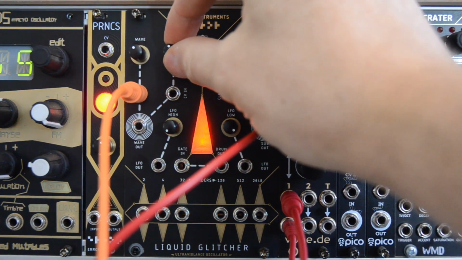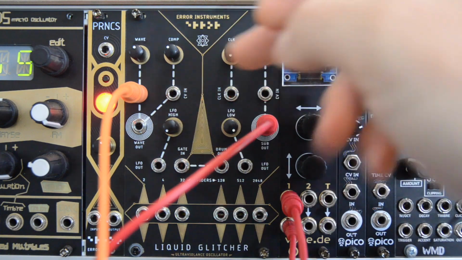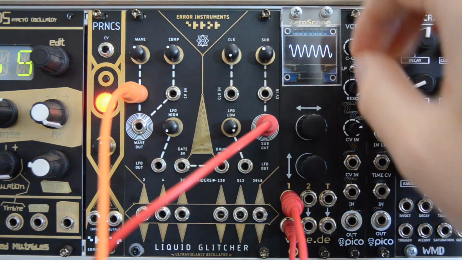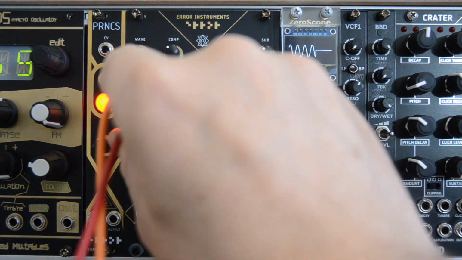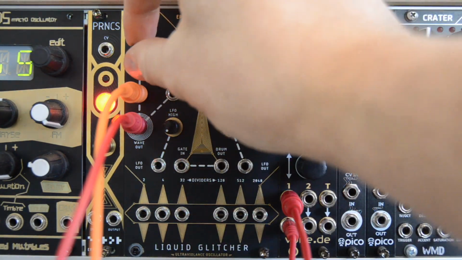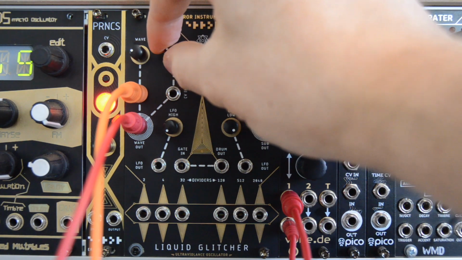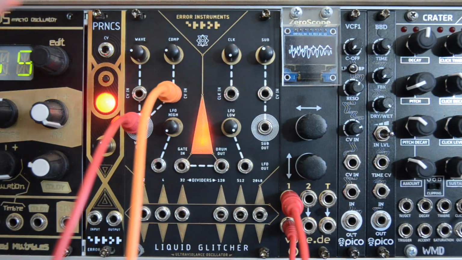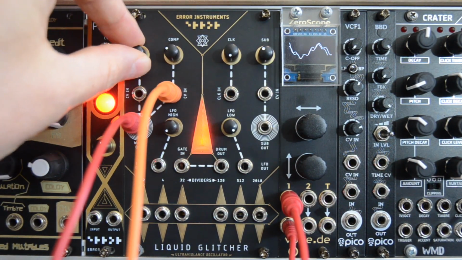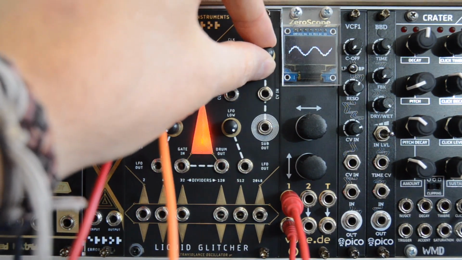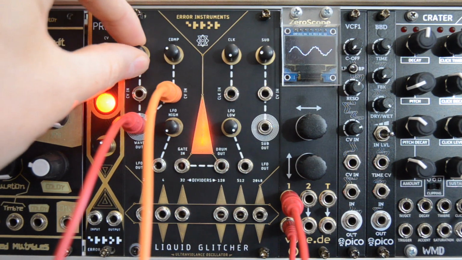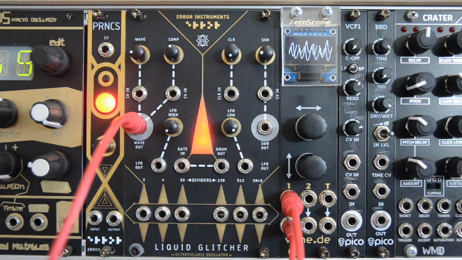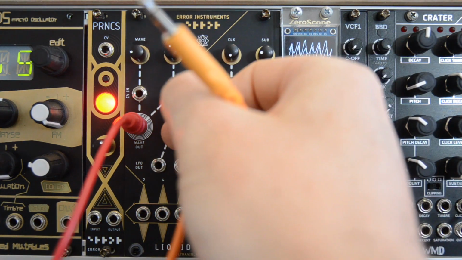And the positions of the knobs act as offsets for the CV you send in. Let's add some gates from the Lauric repetitor to the CV inputs.